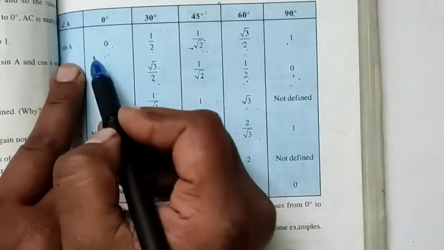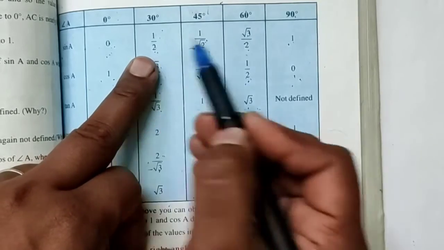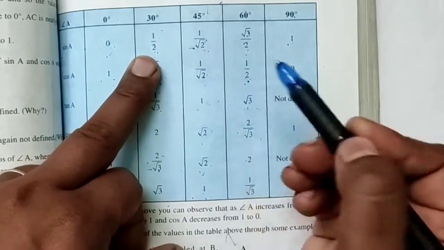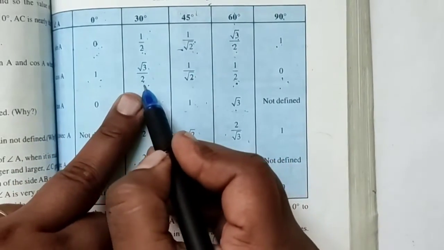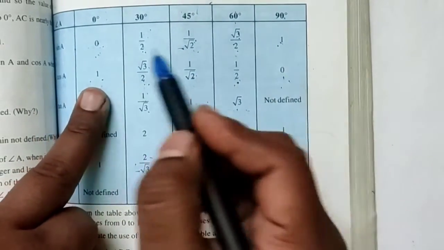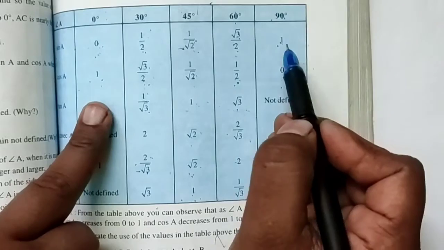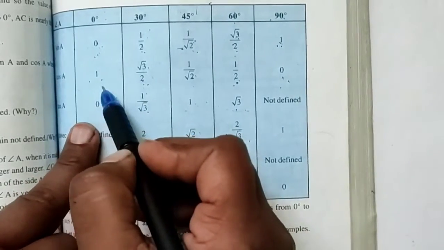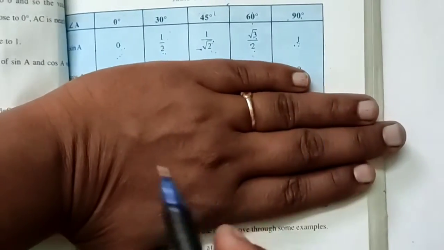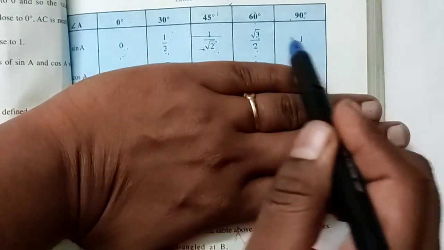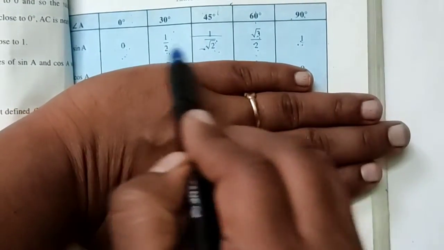That's it. If sine 30 is going to be 1 by 2, cos 60 is going to be 1 by 2. If sine 60 is going to be root 3 by 2, cos 30 is going to be root 3 by 2. Sine 90 is going to be 1 and cos of 0 is going to be 1. It has the same values. So it is enough if you remember only these things. Only one row, if you remember, you can determine all the other values.